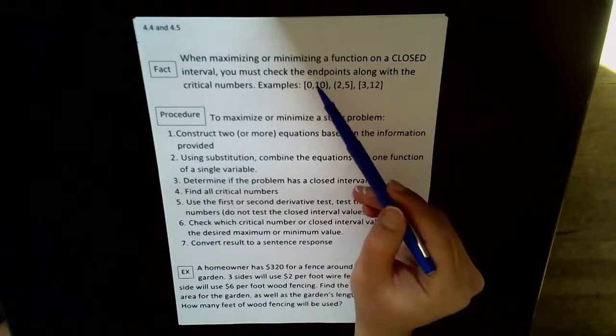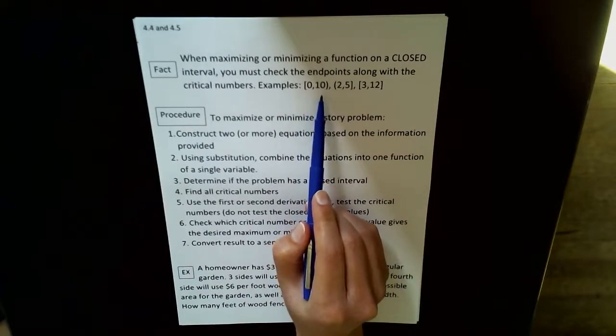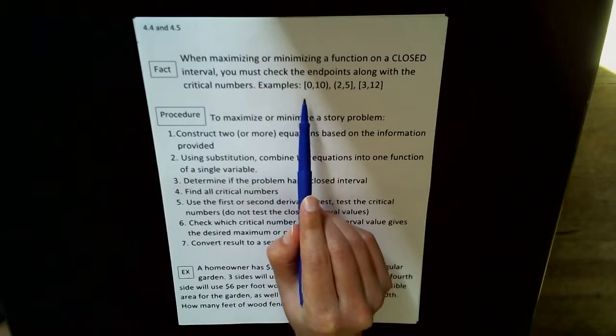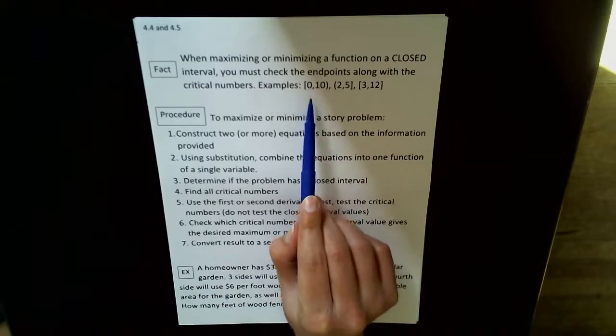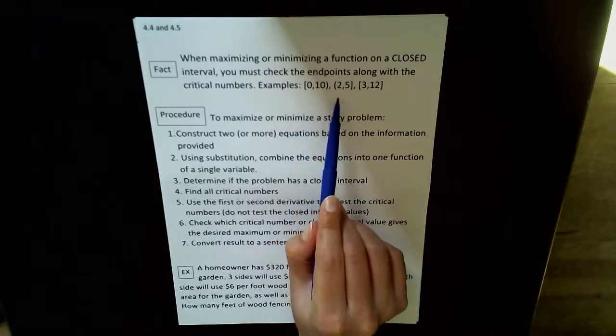An example of this would be something like this interval, 0 to 10, including 0 but not including 10, because we have a parenthesis with 10 and a bracket with 0. This is a partially closed interval. We would have to check the 0 value when we are maximizing or minimizing.